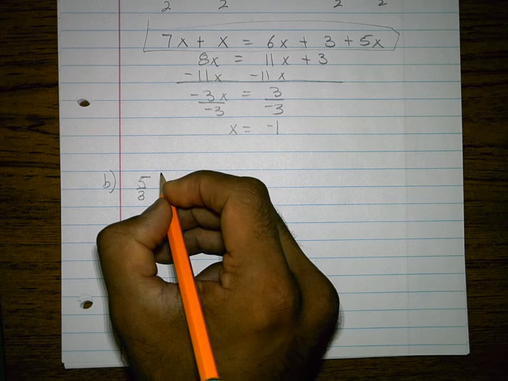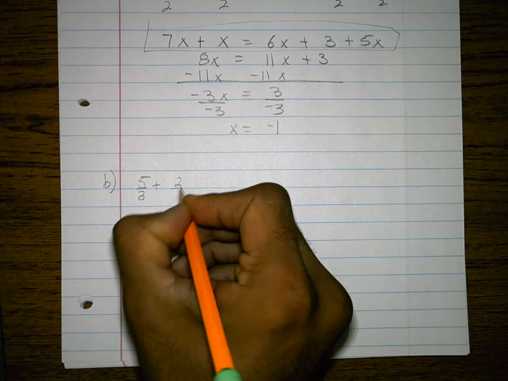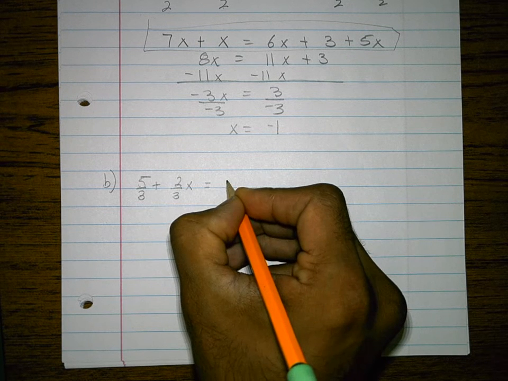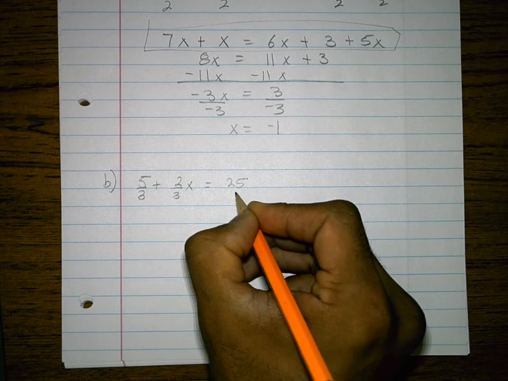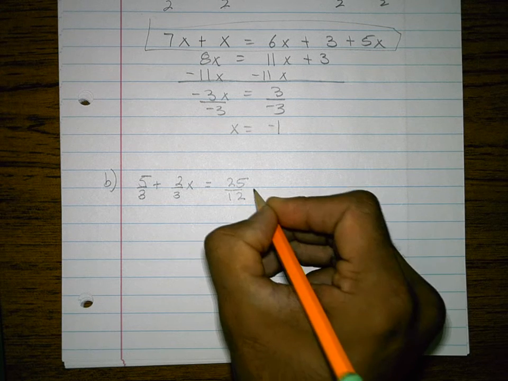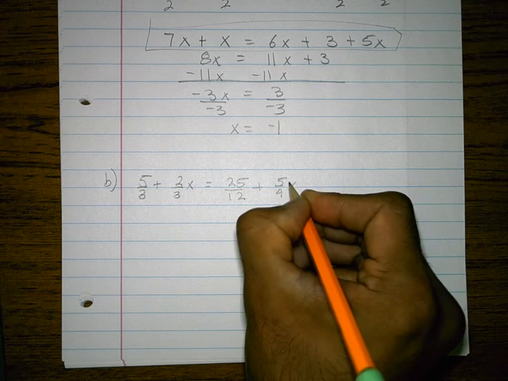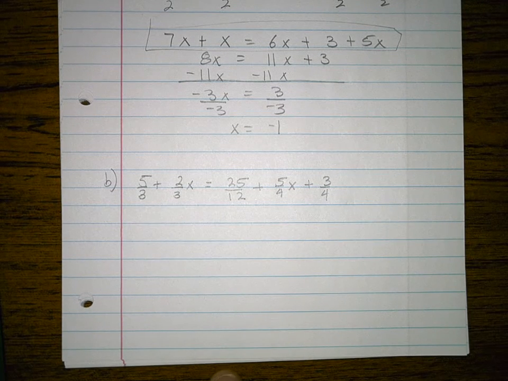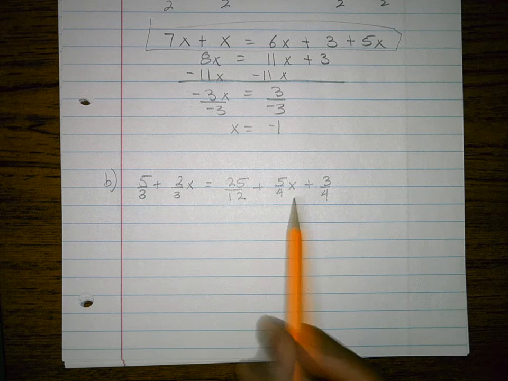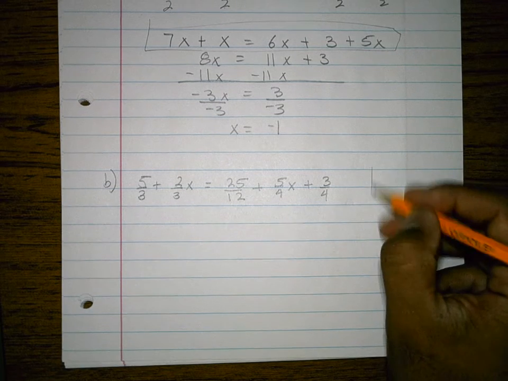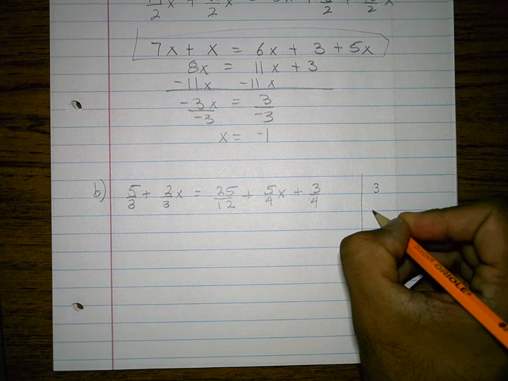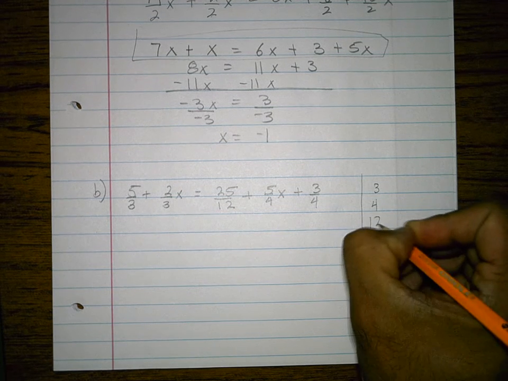I'm going to say 5 over 3 plus 2 over 3x equals 25 over 12 plus 5 over 4x plus 3 over 4. So I'm looking at all my denominators. I'm going to list the different numbers that I have for denominators. So I've got 3, 12, and 4. I'm going to list those over here: 3, 4, and 12. So those are all my different denominators.